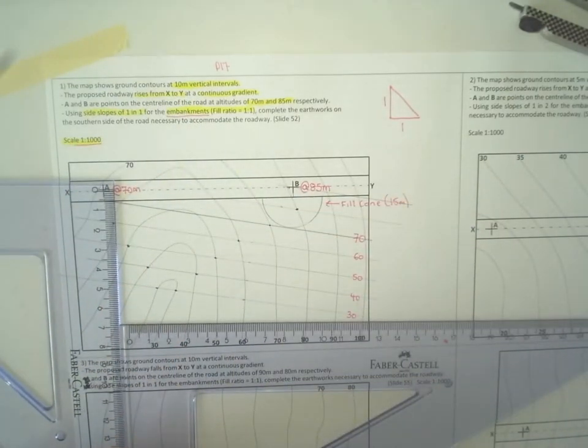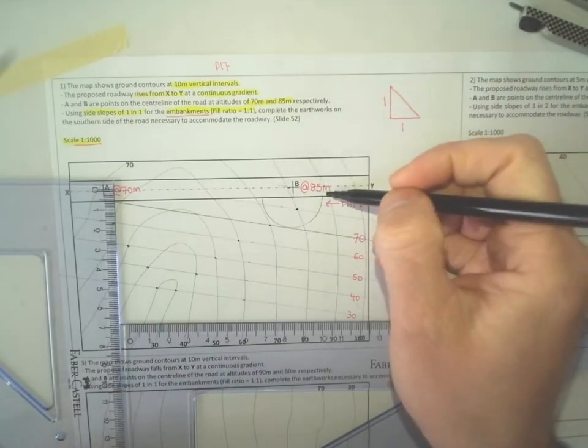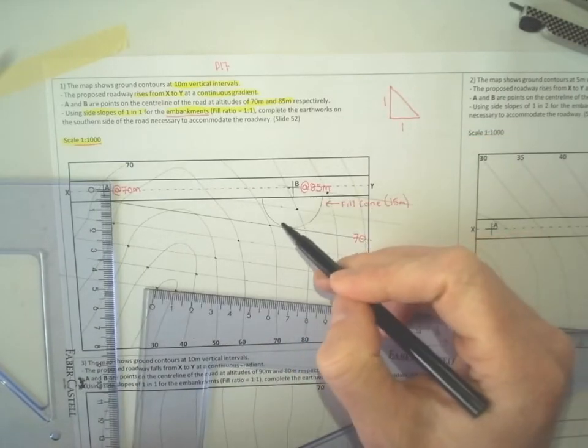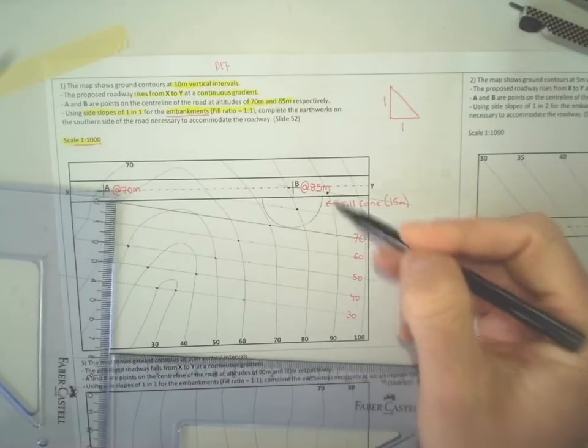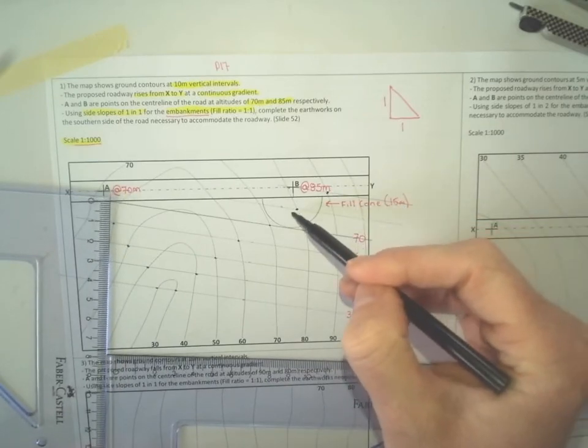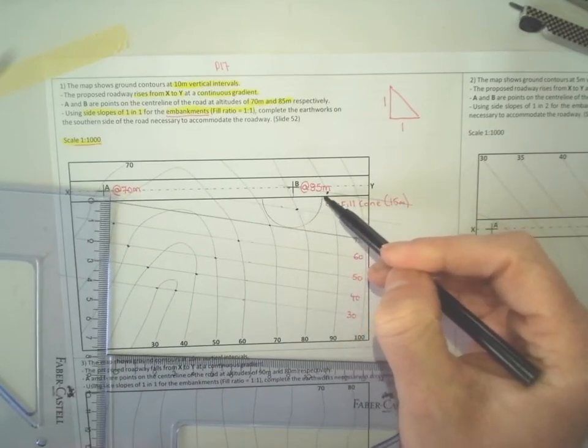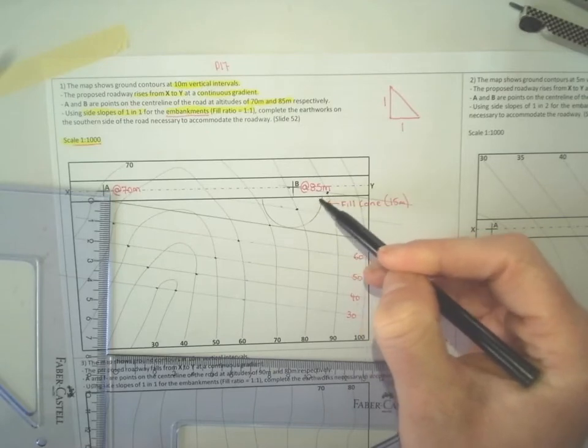So 90 contour is actually in the road, but it will give you, so 90 is there, 90 contour is there, it will give you the kind of slope to finish it off. So it won't be heavy in the road, but it'll give you the angle where it meets the road.